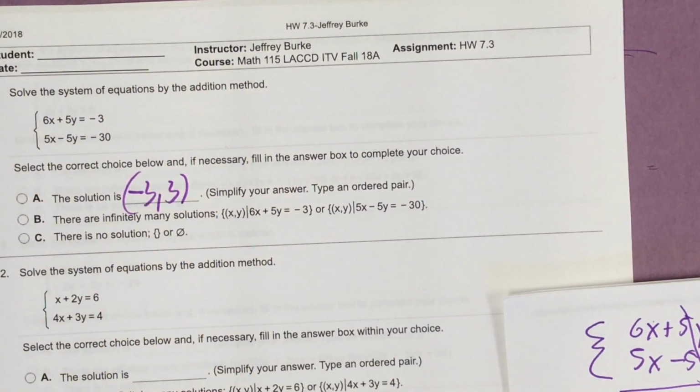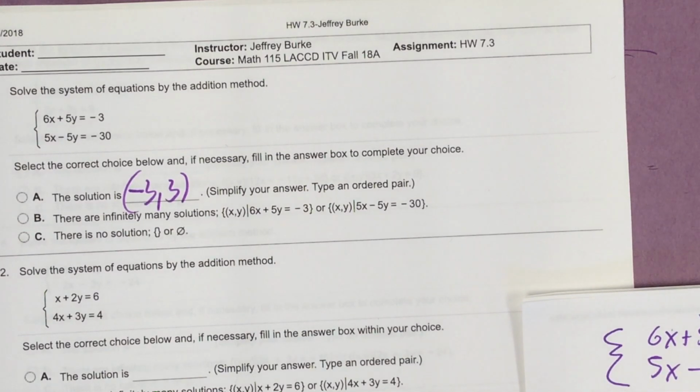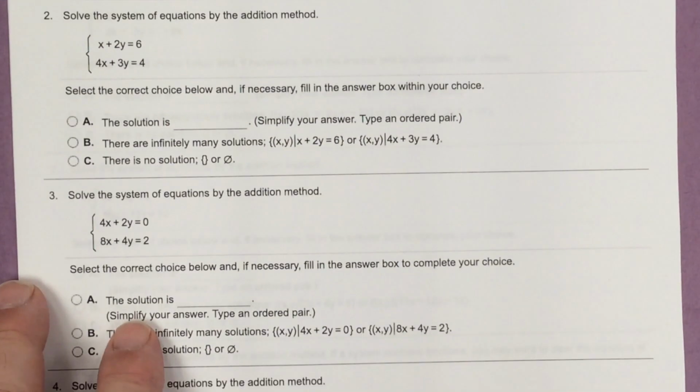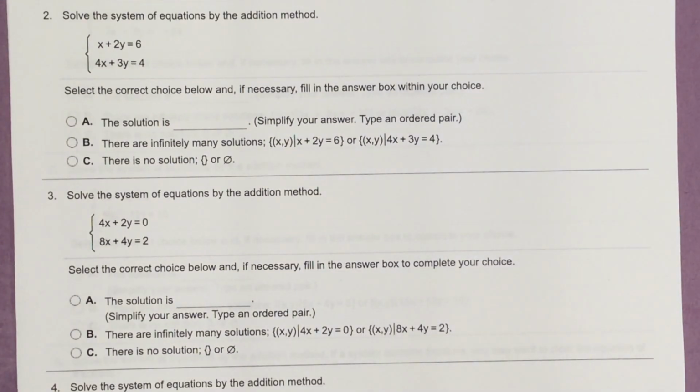Just make sure when you're putting the solution in, you put it in as an ordered pair. If you don't do that, the computer will not like it when you're doing your homework. Let's go ahead and take a look at number 2 now, and let's see what we've obtained with this.